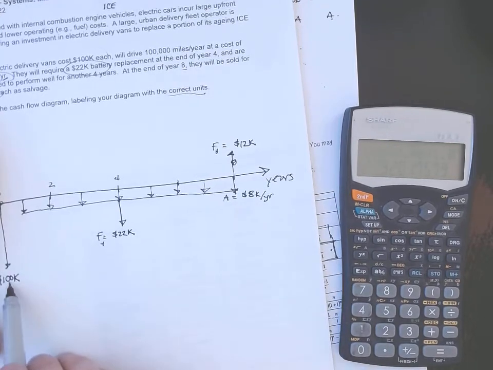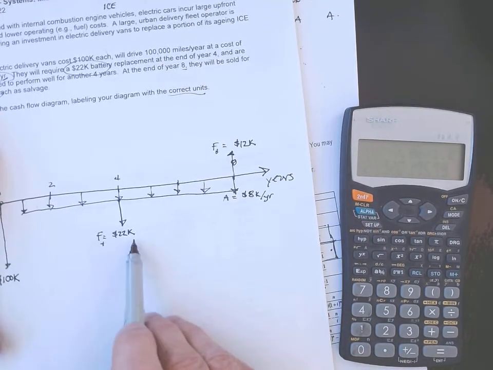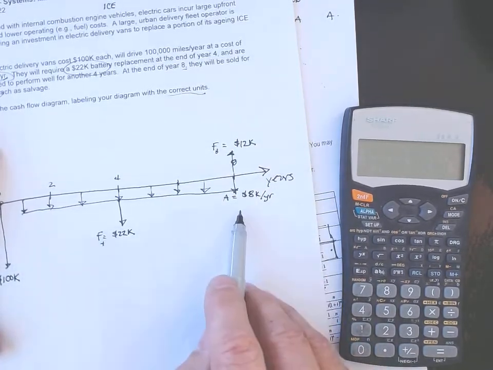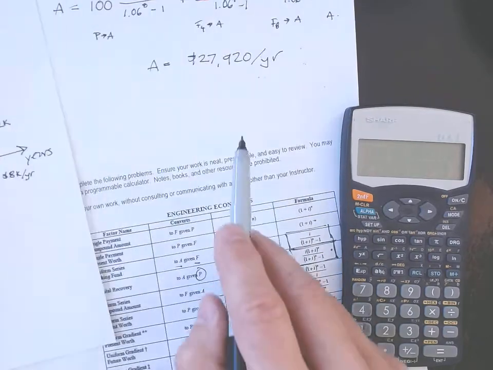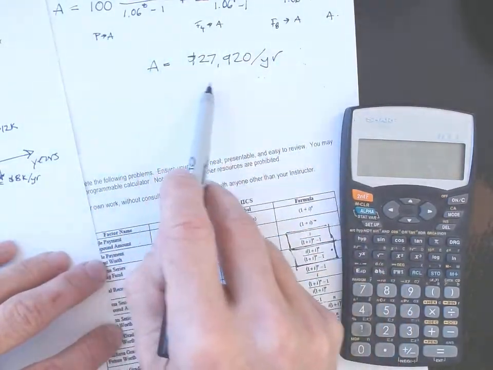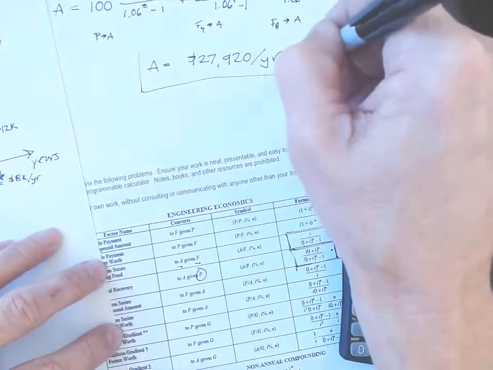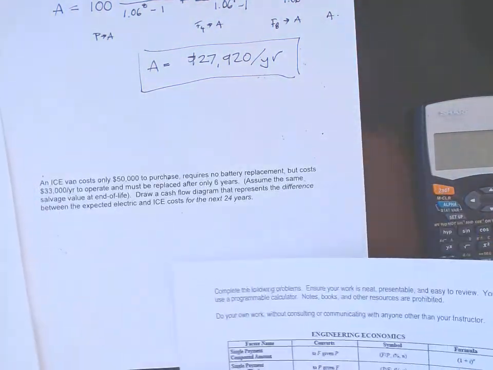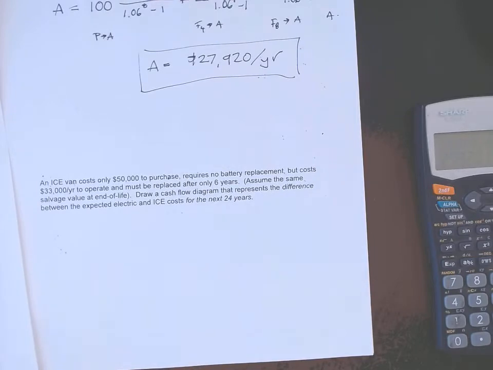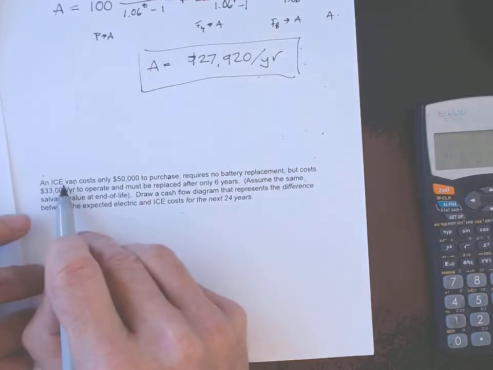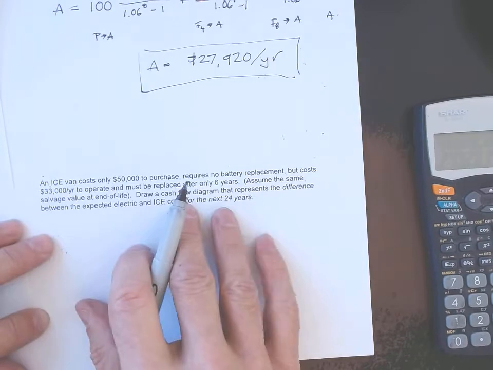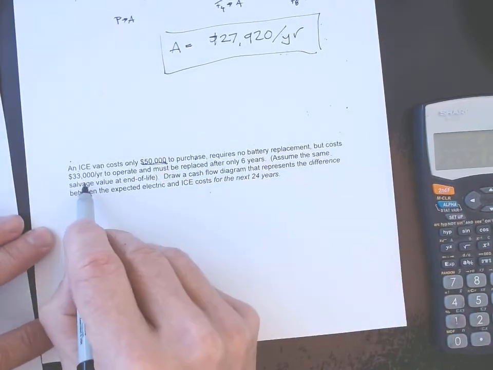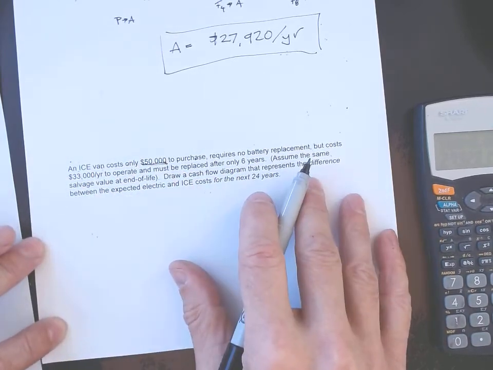If you amortize the 100K initial investment, you amortize the battery replacement, you amortize the salvage value over the entire 8-year period, it's equivalent to about $28,000 a year in expenses. Let's move on to the next problem, which explores an alternative. Suppose that we wanted to use an internal combustion van instead of the electric vehicle. We have different information about the cash flow diagram.